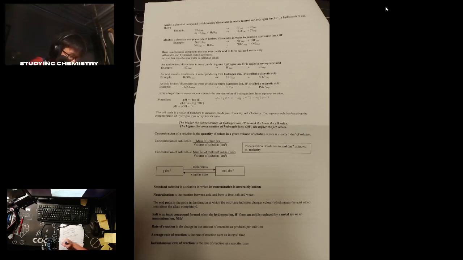Neutralization is the reaction between acid and base to form salt and water. The endpoint is the point in the titration at which the acid-base indicator changes color, which means the acid added neutralizes the alkali completely. Salt is an ionic compound formed when the hydrogen ion, H+, from an acid is replaced by a metal ion or an ammonium ion, NH4+.